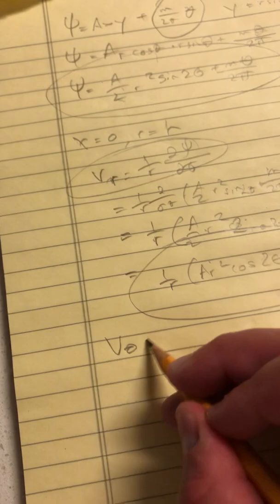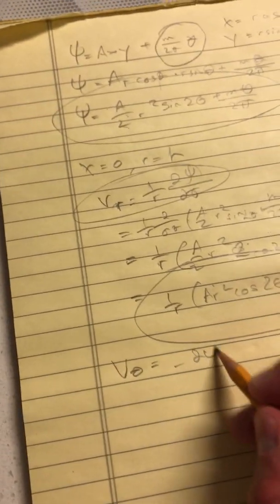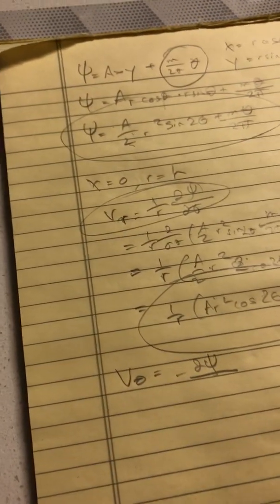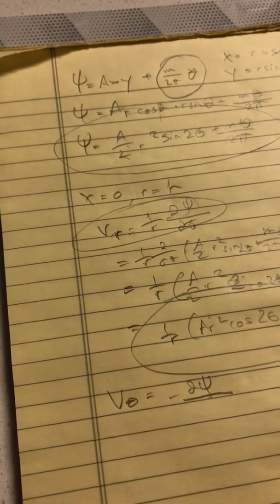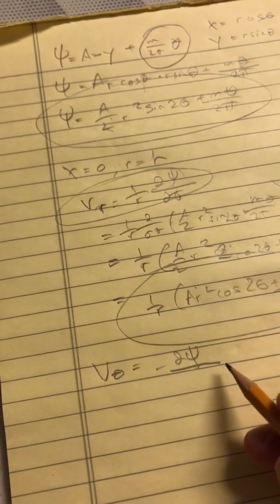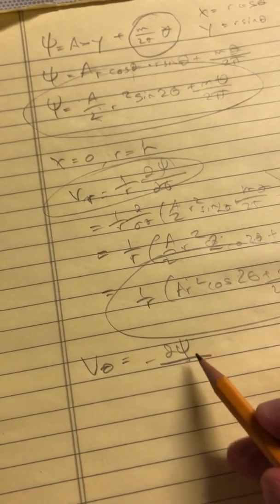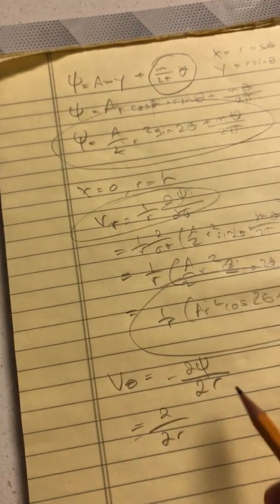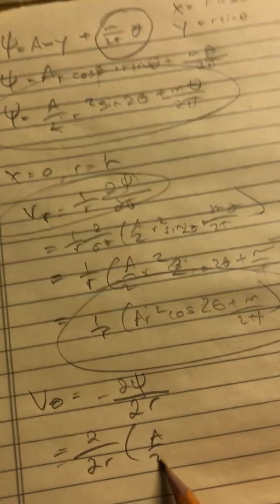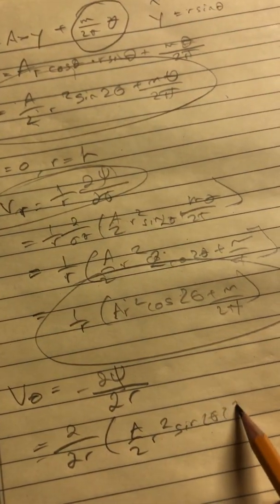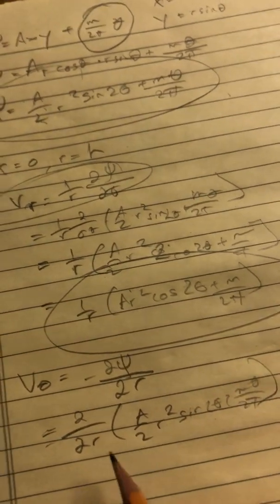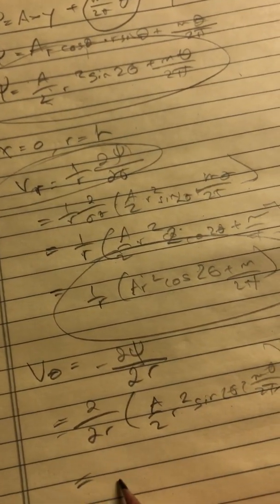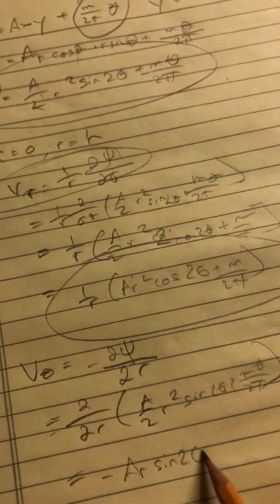Okay, so now we have our v_r, but now we need our v theta. So for v theta, we know from the previous example, when superimposing the source and the fluid flow, we get this value. Okay, so then we get this equation. So then we just plug in, once again, our psi that we solved for, and we get A over 2 r squared sine 2 theta plus m theta over 2 pi, right? So then we simplify that down, get r sine 2 theta.